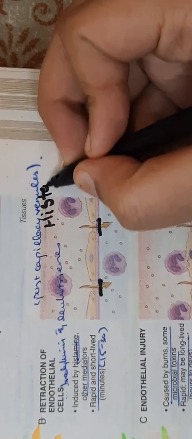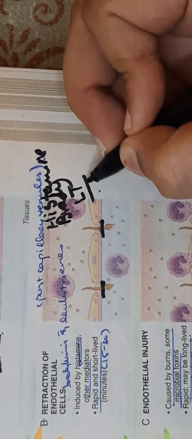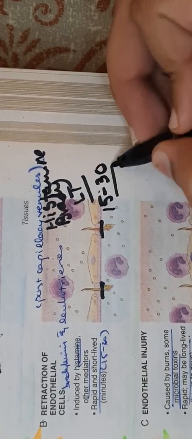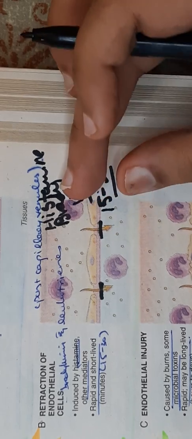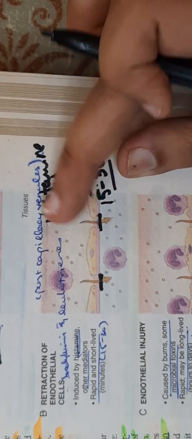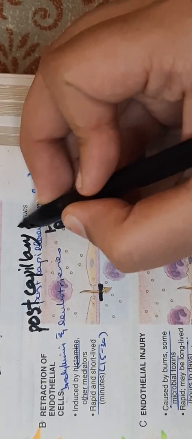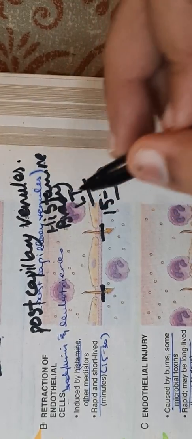This is basically elicited by histamine, bradykinin, as well as leukotrienes, and it occurs within 15 to 30 minutes of injury. It is basically short lived. It does not last for a very long time. And the main site of the retraction of endothelial cells is the post capillary venules. Post capillary venules are basically the sites where this process occurs.